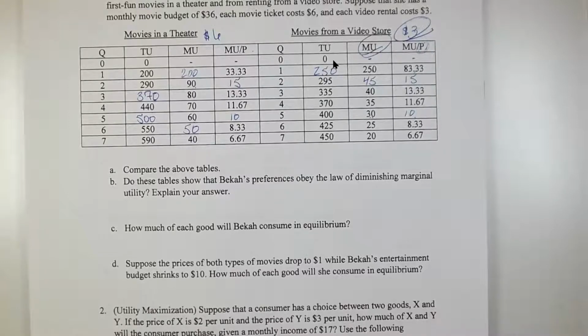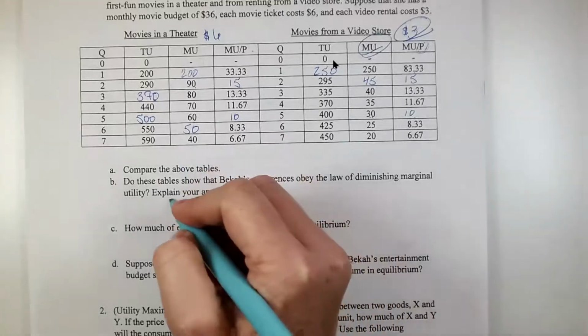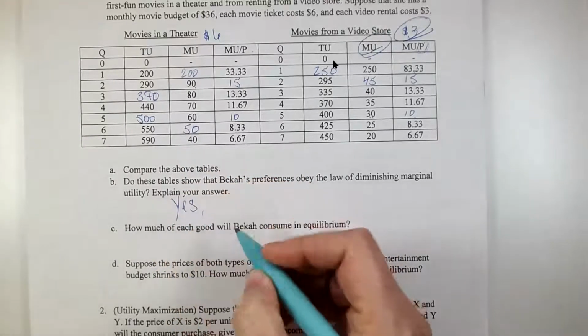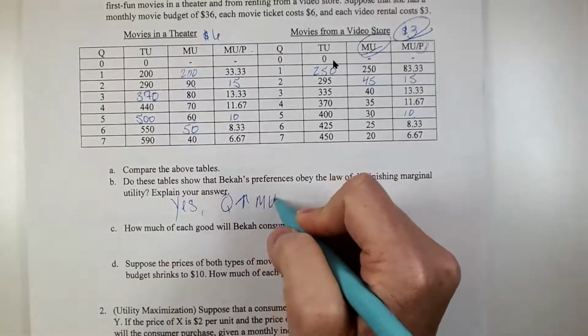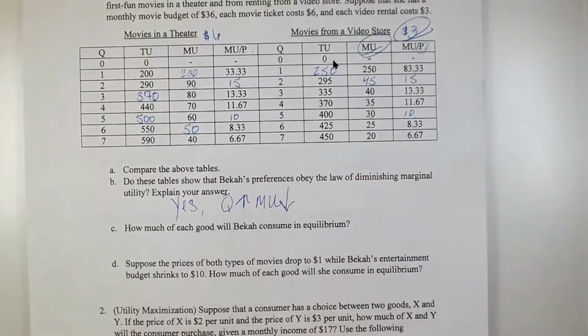All right. So I would put yes, right? Because as the quantity goes up, her marginal utility goes down. Something like that, okay?